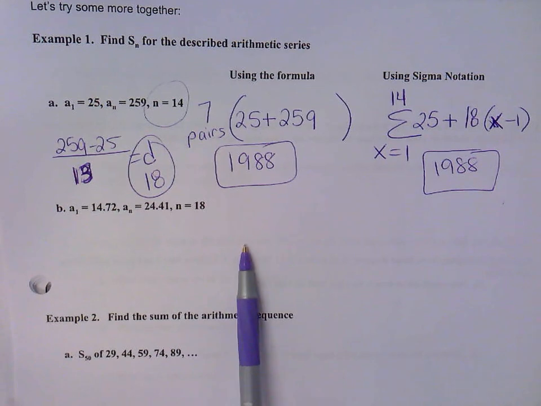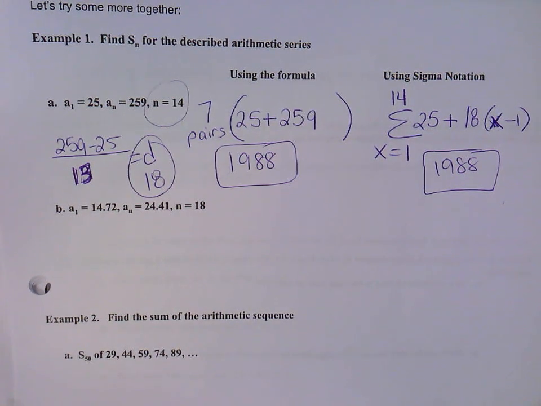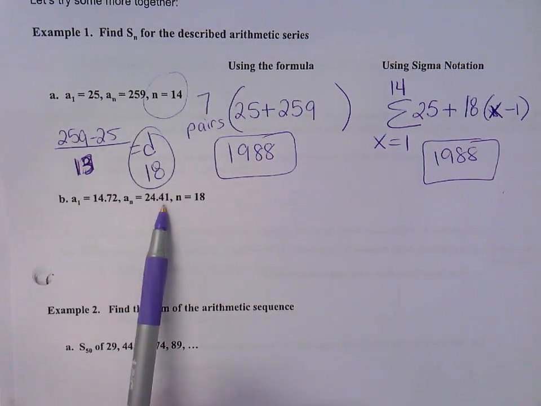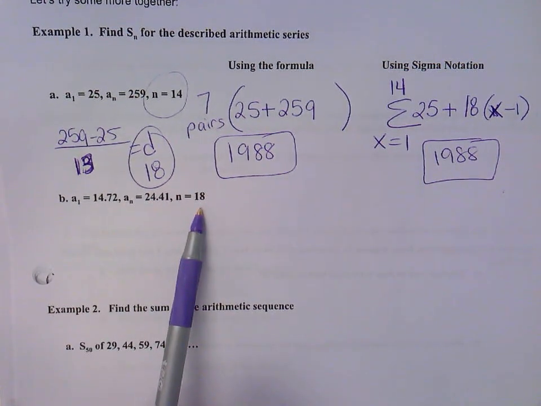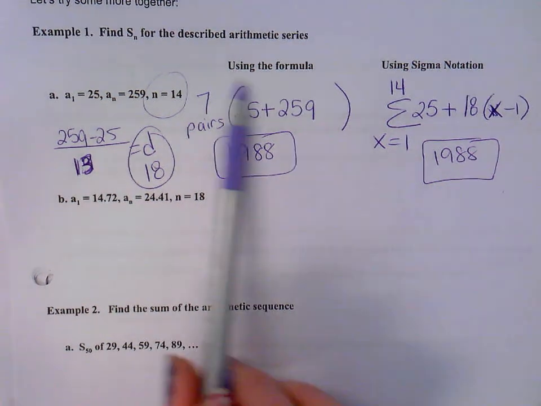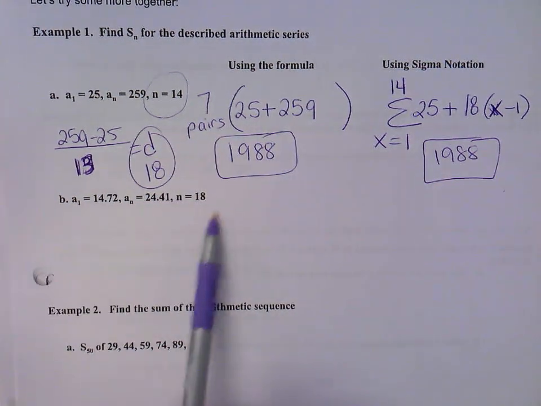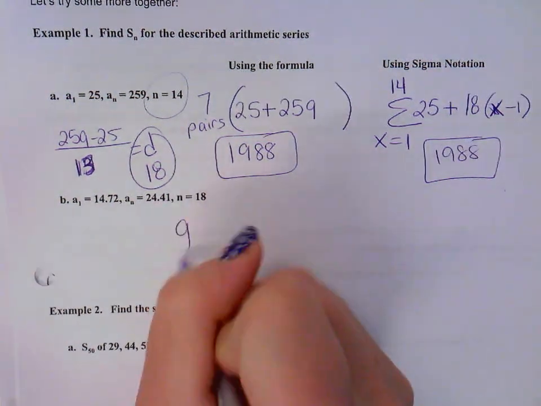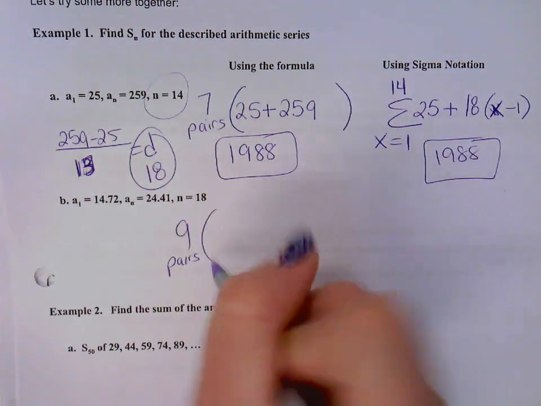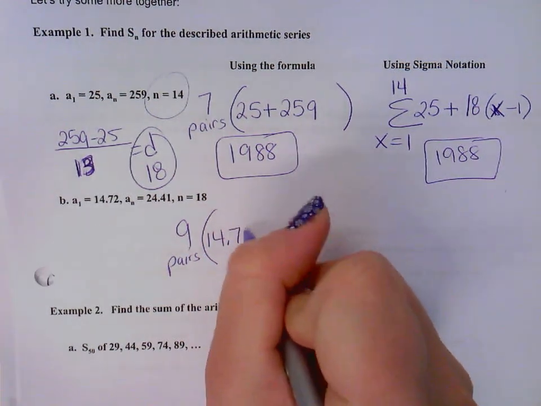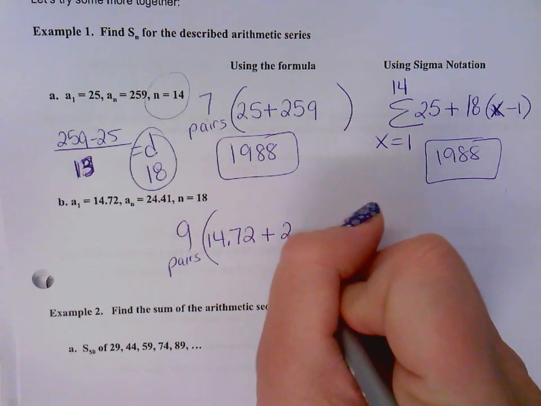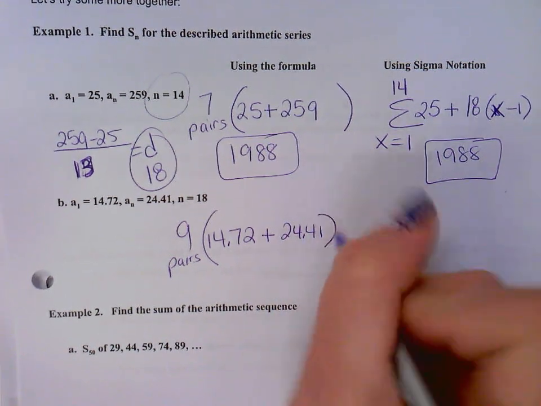And then when you get down to example 2, you can use whichever way you prefer. So they've given you, again, the first term, the last term, and the number of terms. So you can easily write the formula because you've been given all the information that you need. If you have 18 terms, you would have 9 pairs, right? And the first term is 1472, and the last term is 2441, and then that will produce an answer.